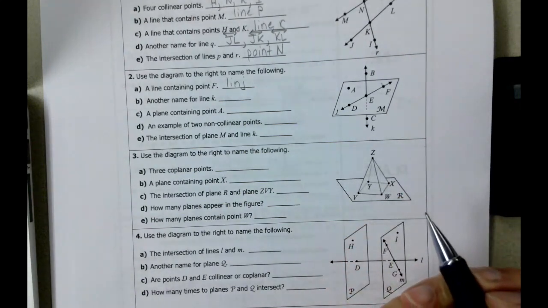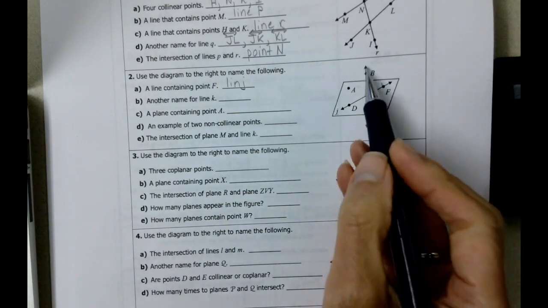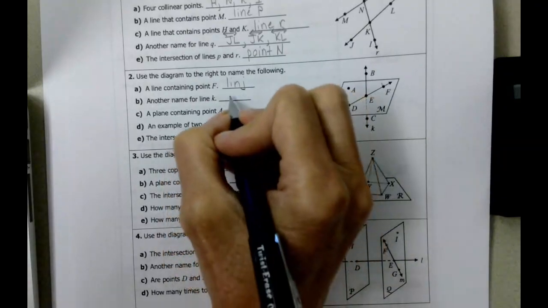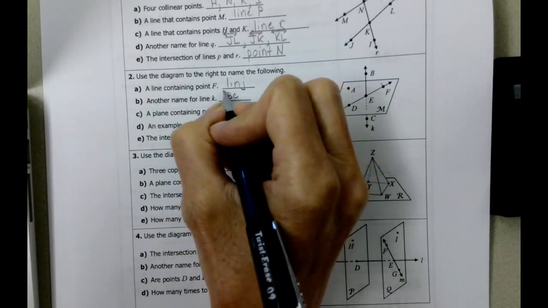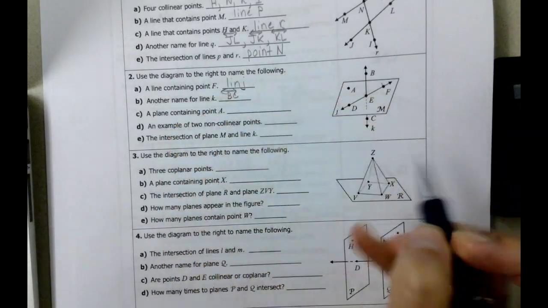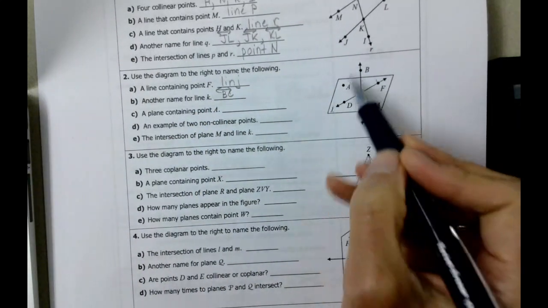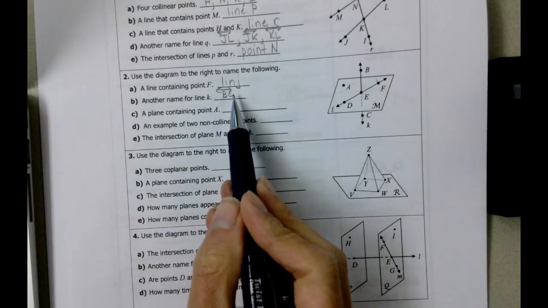Another name for line K. Well, here's line K, so we can pick 2 points on that line. For instance, BC. Again, here's line K, so this line right here contains that. BC has an arrow on top of it if you can't see that.